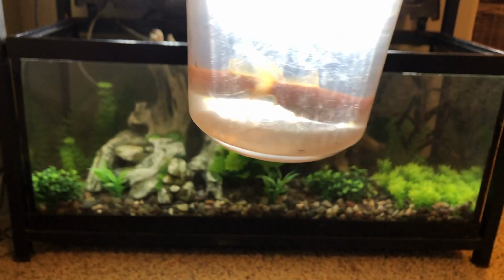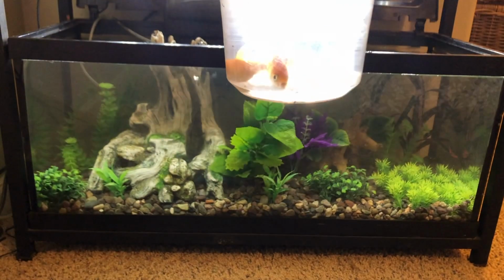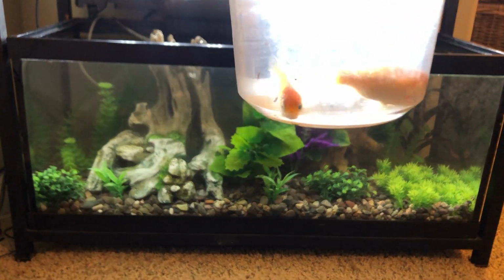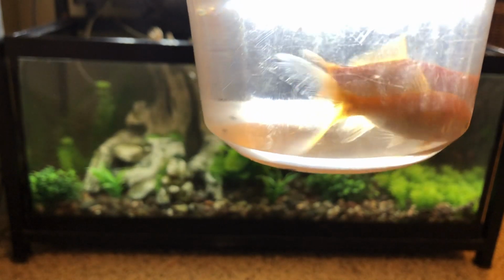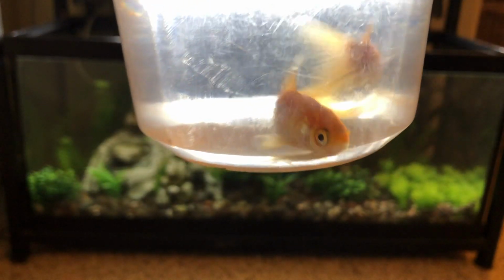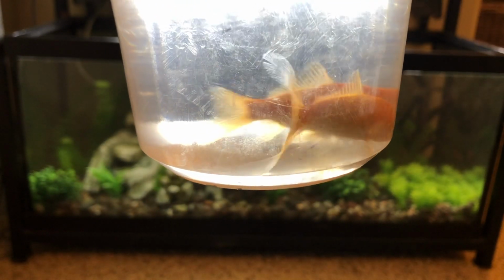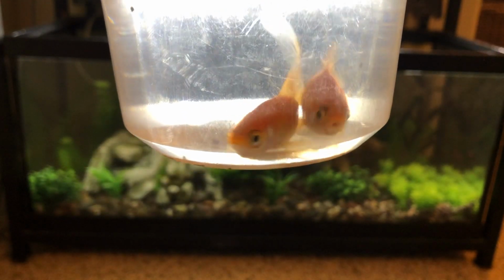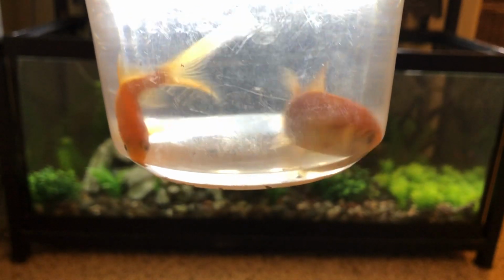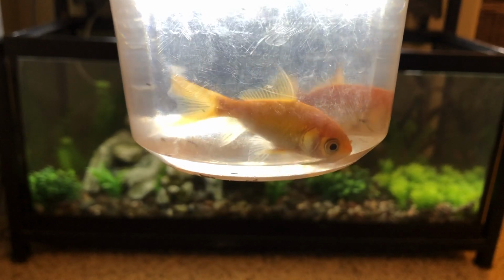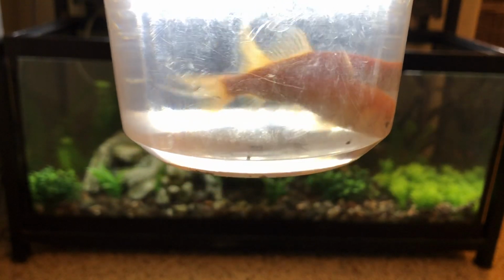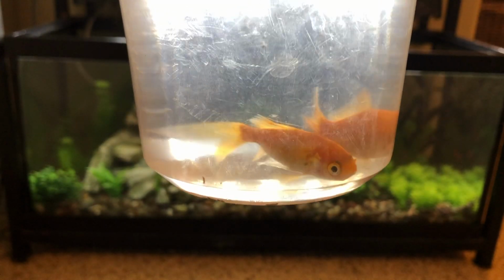So these are 2 goldfish. Their names are Yang and Gray. And don't worry, they were not in this container for very long. They were only in here while we were setting up the tank for them. I got these guys from someone who won them at a carnival and didn't really realize how much time and effort it takes to really take care of goldfish.